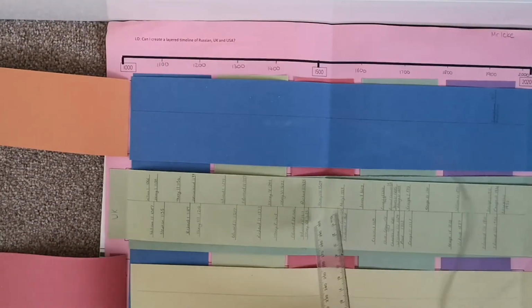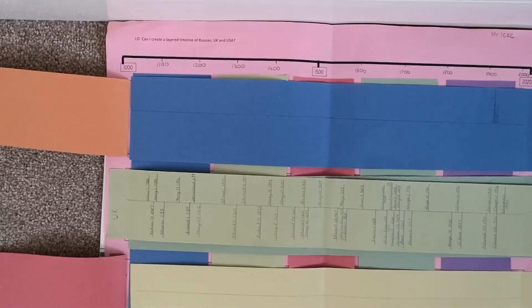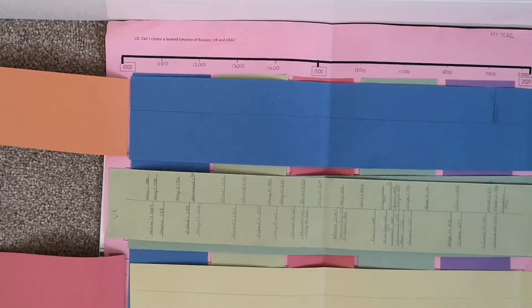If you have a look at this one, your 1485 should lead you to here, Henry VII, and he was in charge from 1485. So there's a reason why the War of the Roses was in 1485. There's a reason why Henry VII is leader in 1485. Those things are not a coincidence.